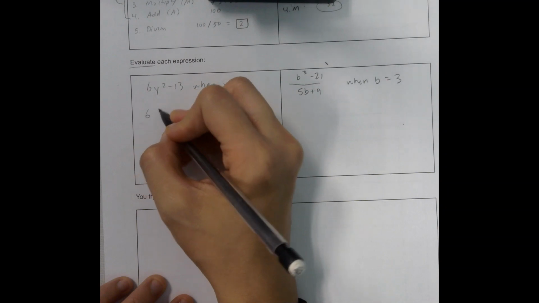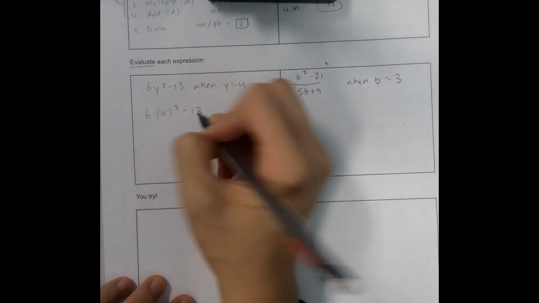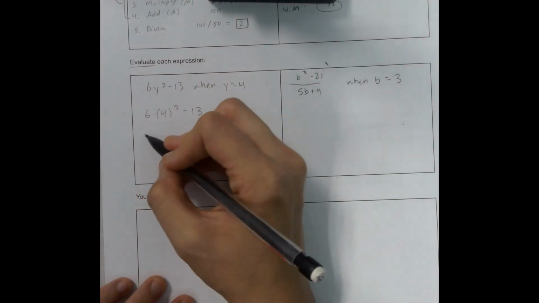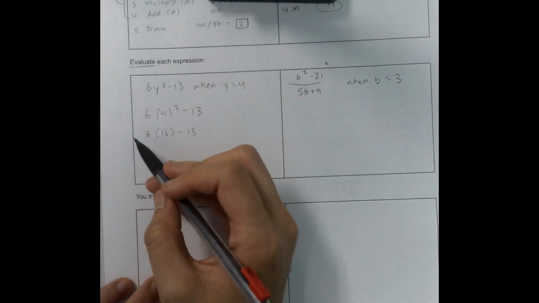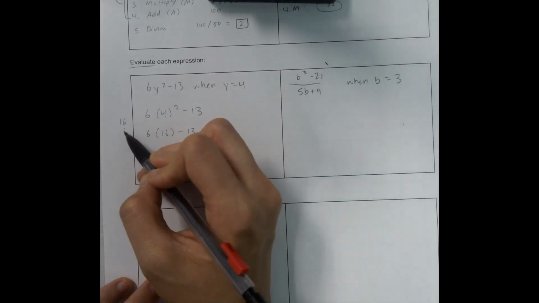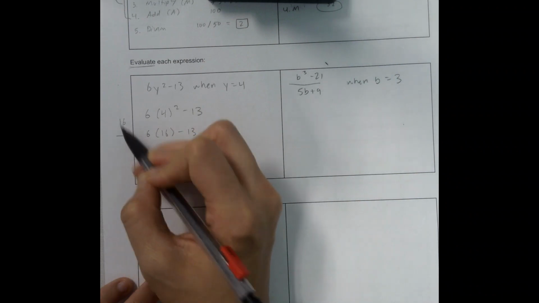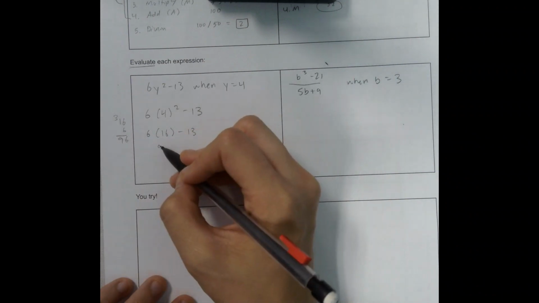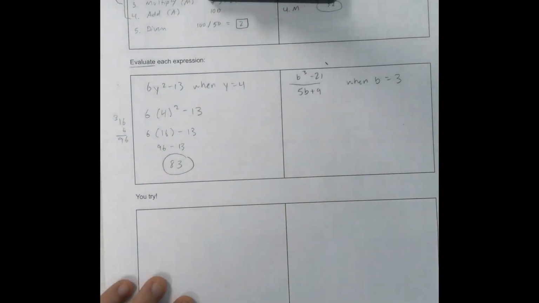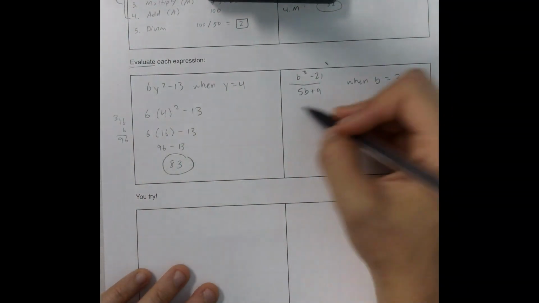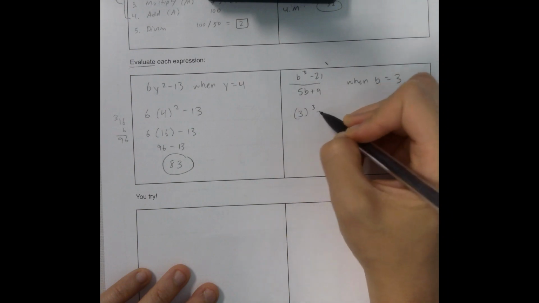So we have 6 times 4 squared minus 13. We're going to do exponents first: 6 times 16 minus 13. I'm just going to do it on the side here, even though I could use a calculator. 6 times 16 is 96, minus 13, and then we have 83. And here, we're going to plug in 3, plug and chug.